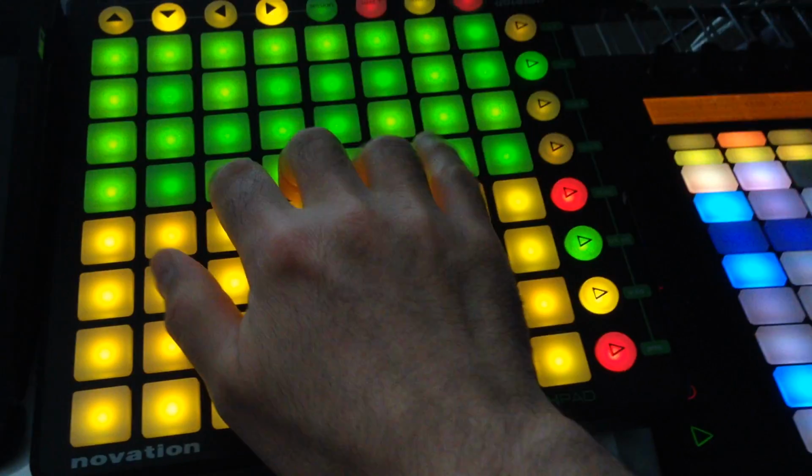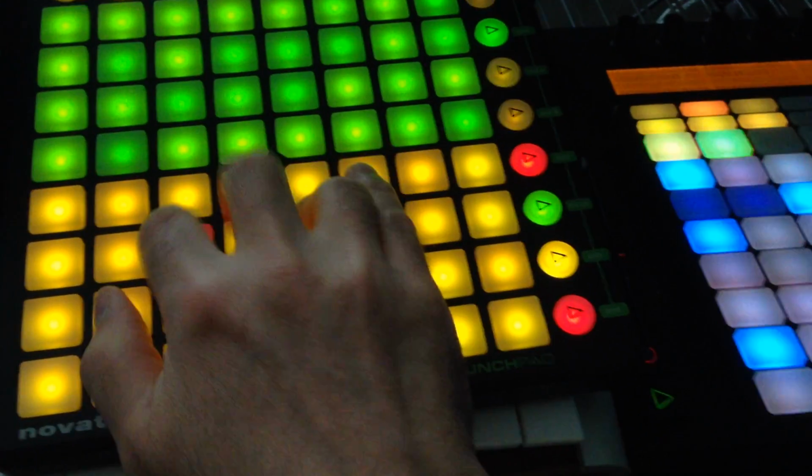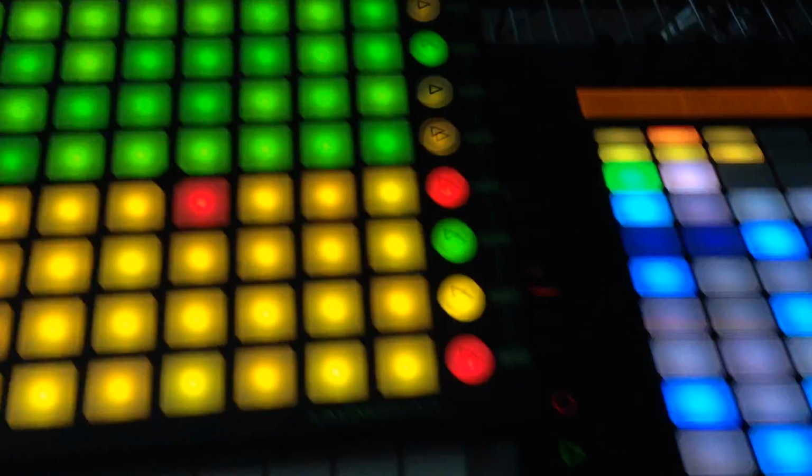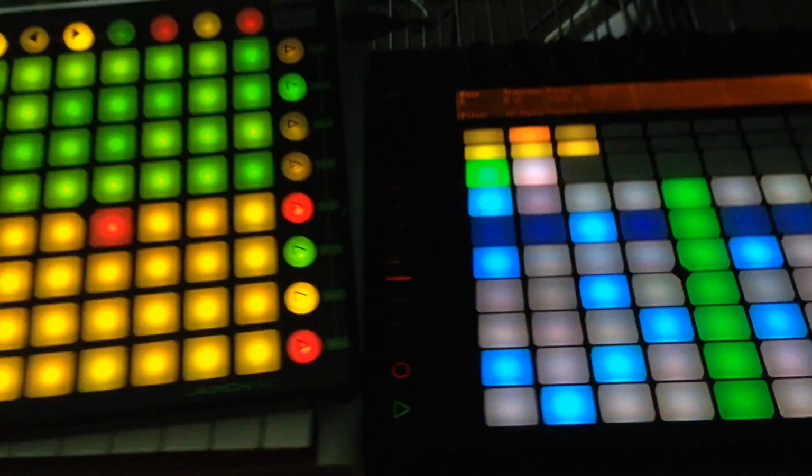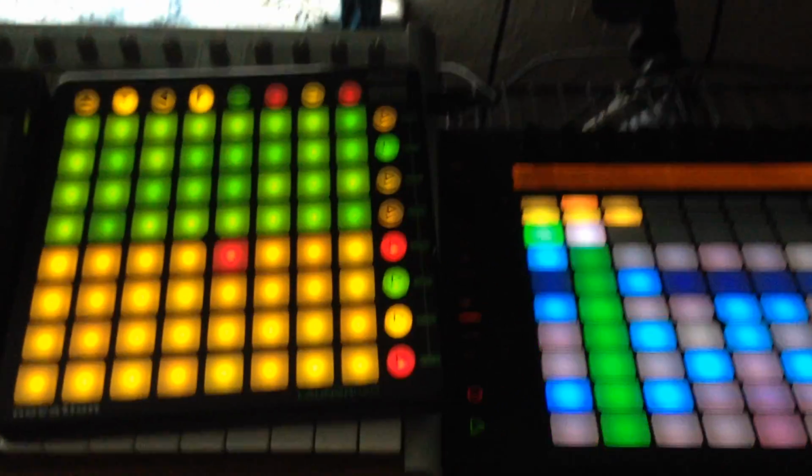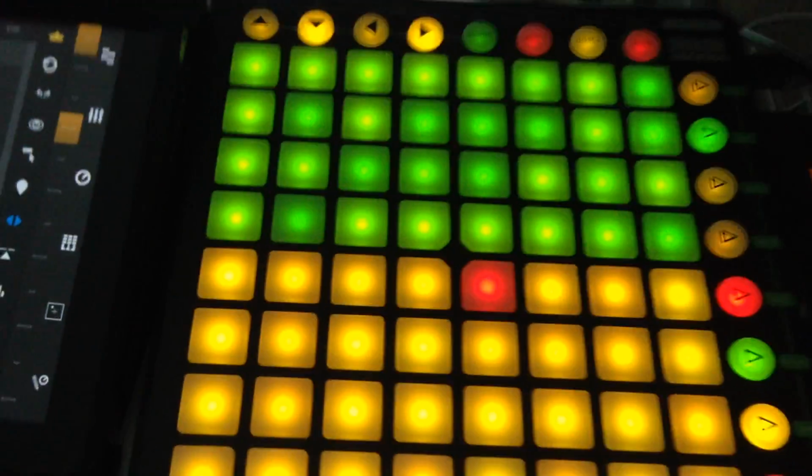So you can play your pattern. It becomes like a phrase sequencer. Pretty amazing. So I hope you found this useful.